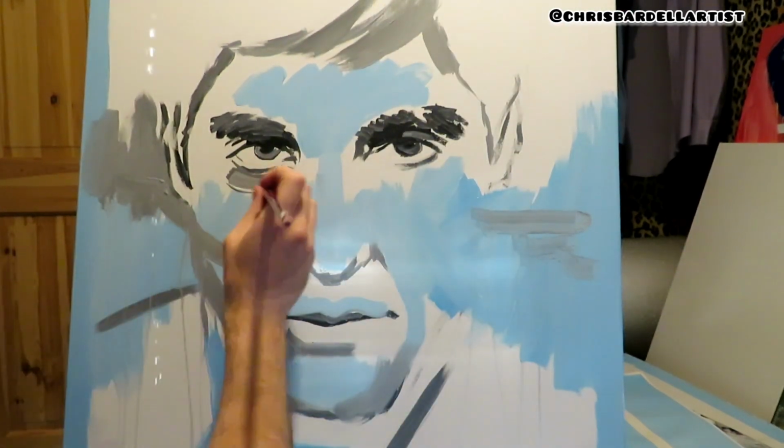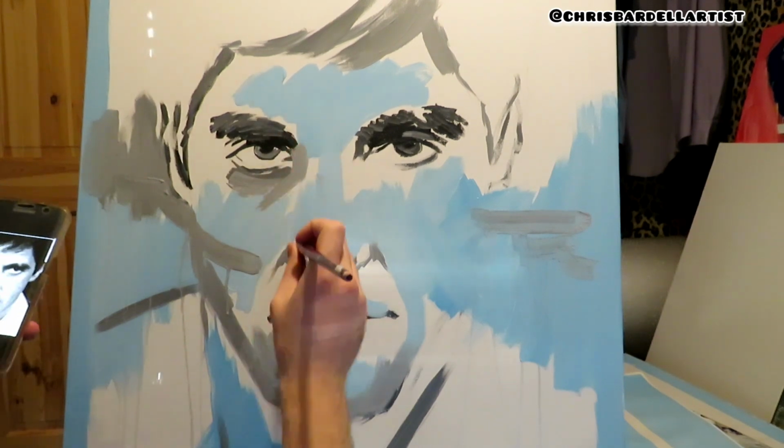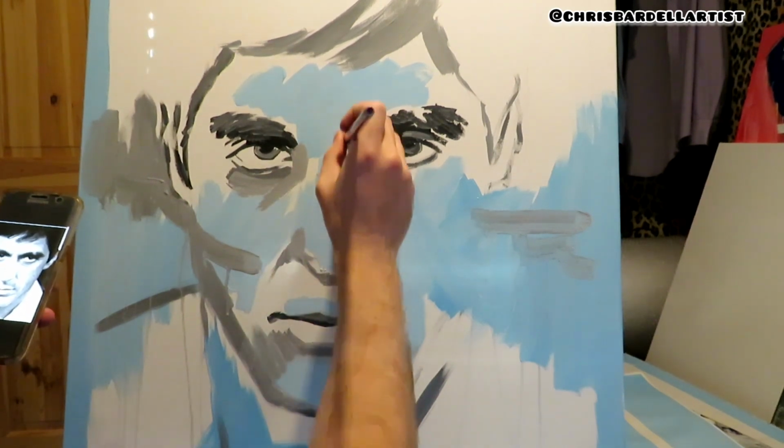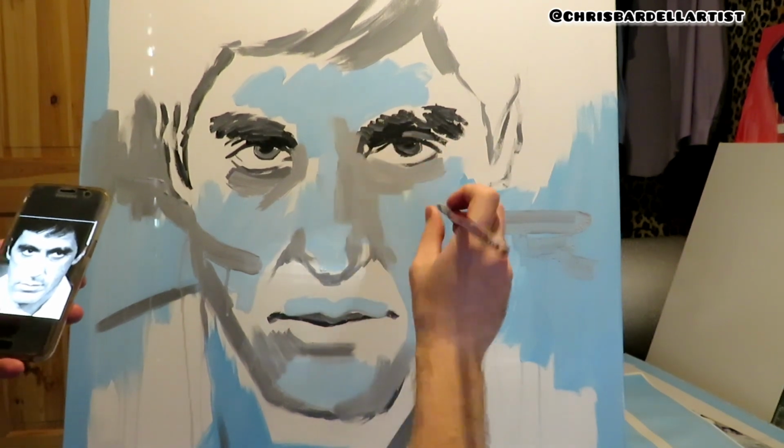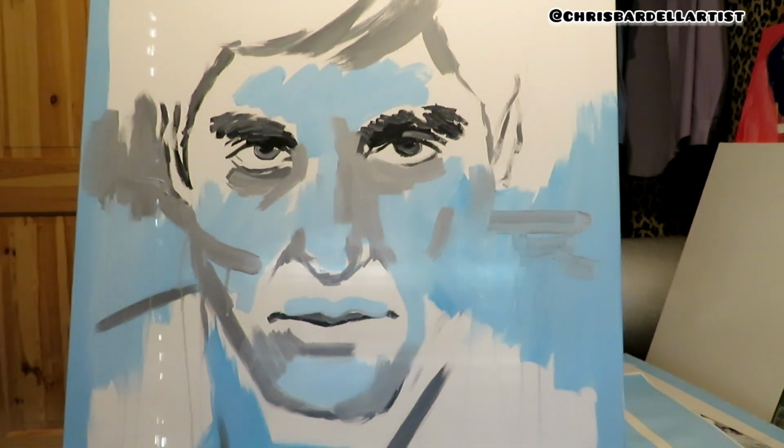But this one goes through a few stages of me painting it, liking it, and then I get a bit carried away sometimes and overdo it and end up not liking it.